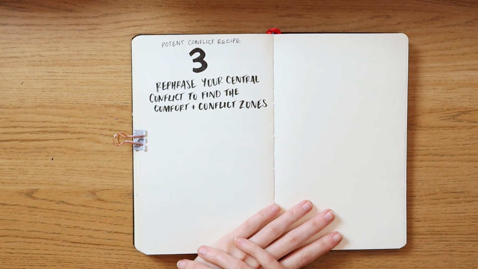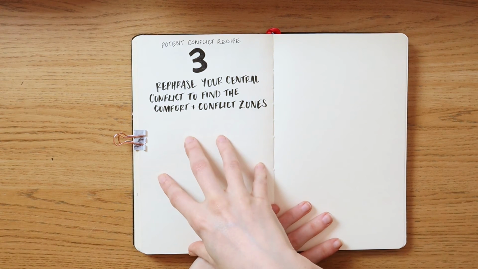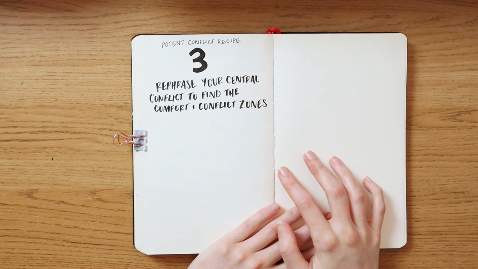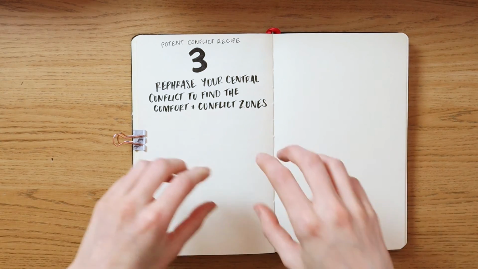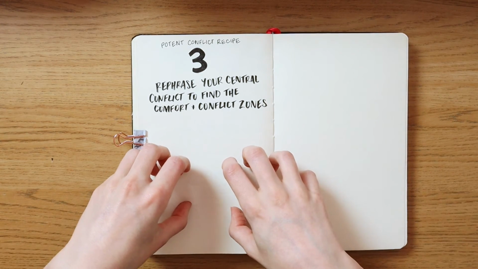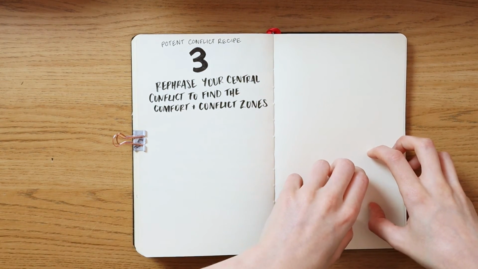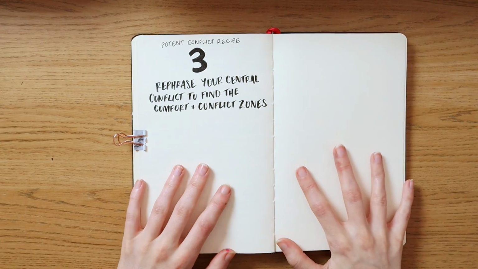All we do for this last bit is rephrase it into a comfort zone and a conflict zone so that we can write this central conflict into the plot embryo. Now, let me be clear, whether you have your central conflict written out as these two conflicting motive goals or as a conflict zone, that is two ways of expressing the exact same thing.